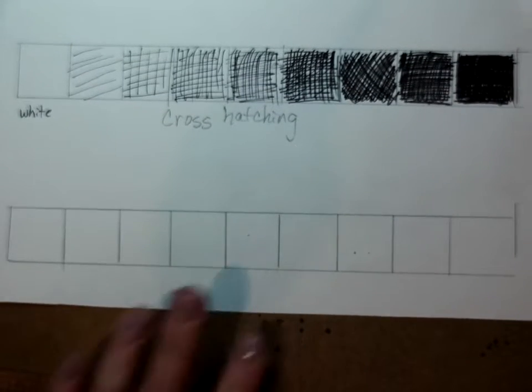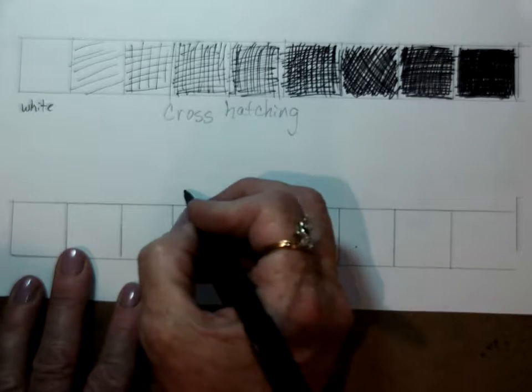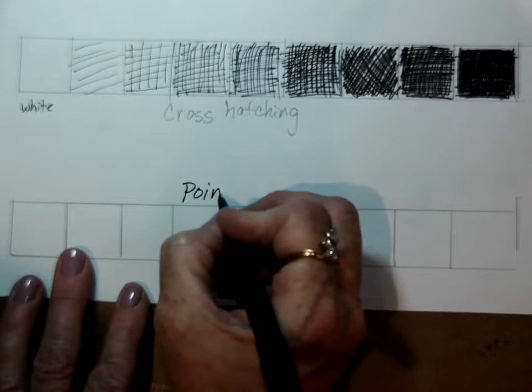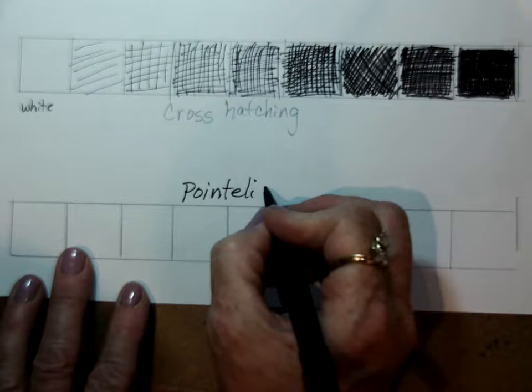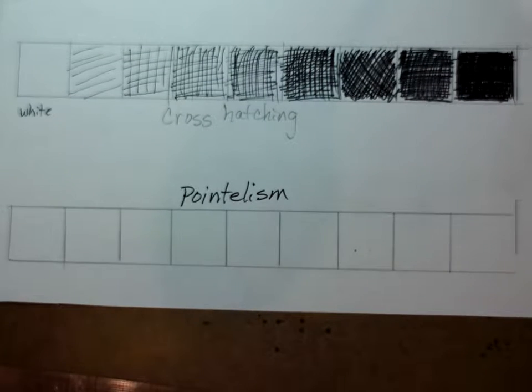Okay, this next one, pointillism. This is the one that you'll either love or you'll hate. I found it very therapeutic. Pointillism is when you're only using the tip point of your pen to create value.